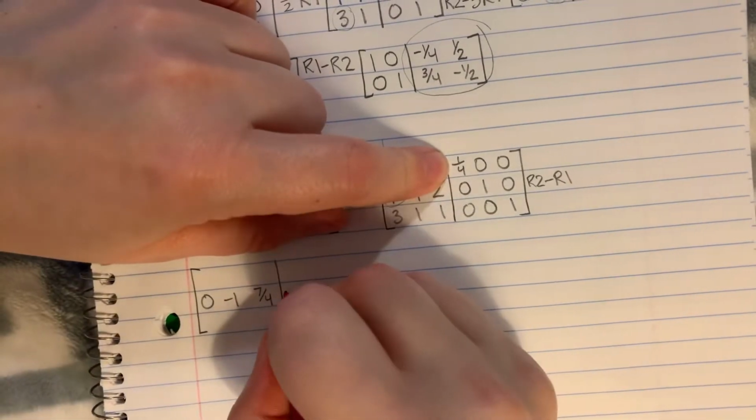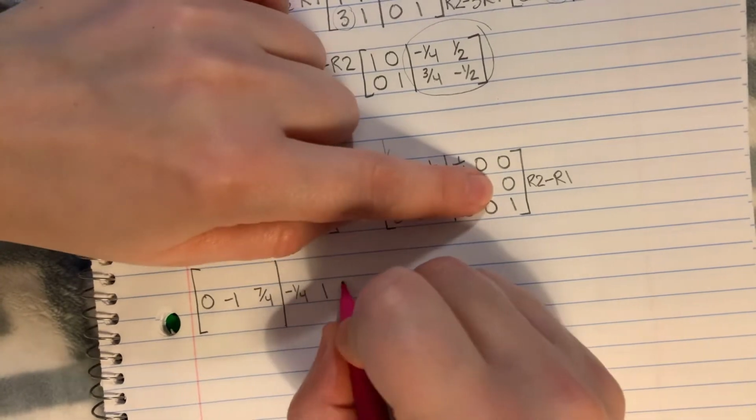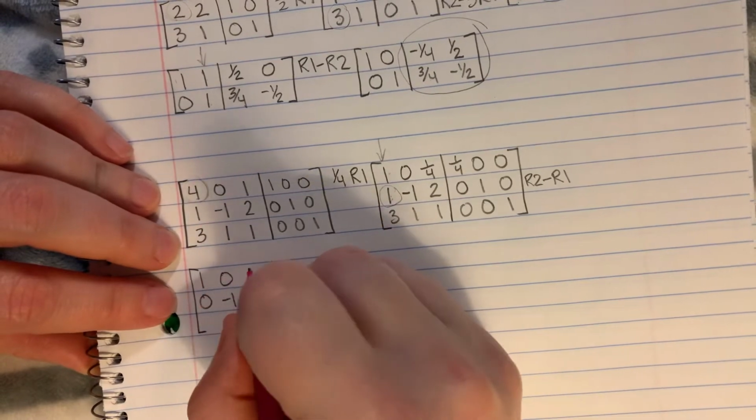0 minus 1/4 is negative 1/4. 1 minus 0 is 1. 0 minus 0 is 0. All of the other stuff, just write it in.